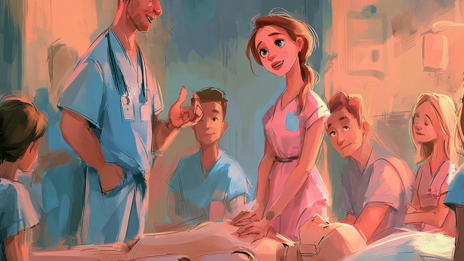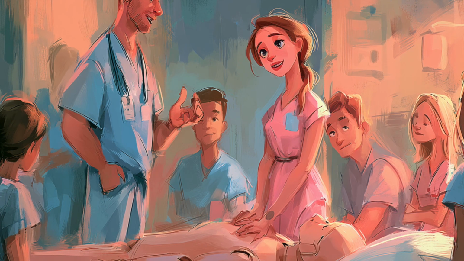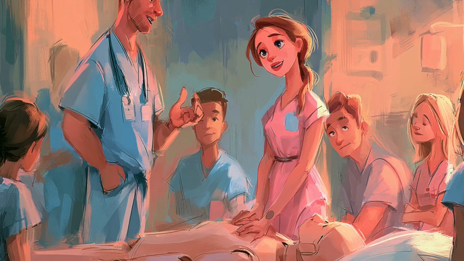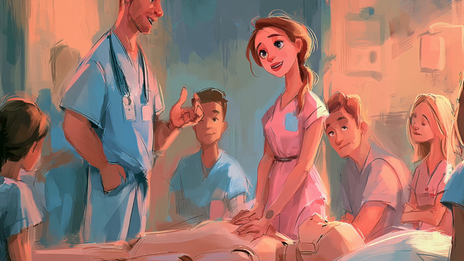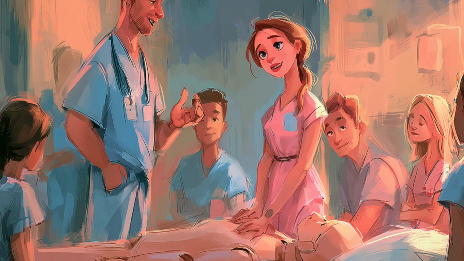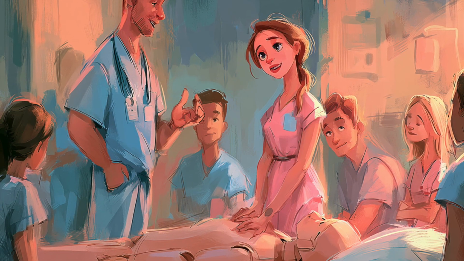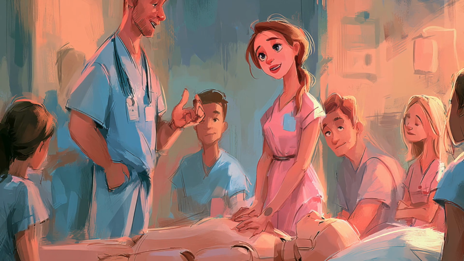Today we are going to talk about a medication that nursing students will see everywhere, acetaminophen, also known by the brand name Tylenol. This medication may seem simple because it is available over the counter, but do not let that fool you. Acetaminophen is one of those medications that is very common, very useful, and very important to give safely.